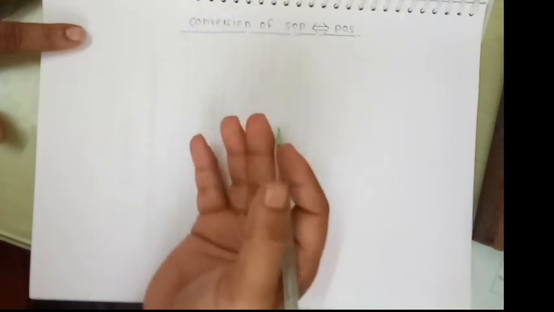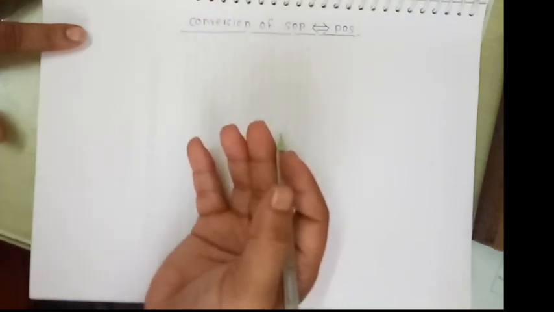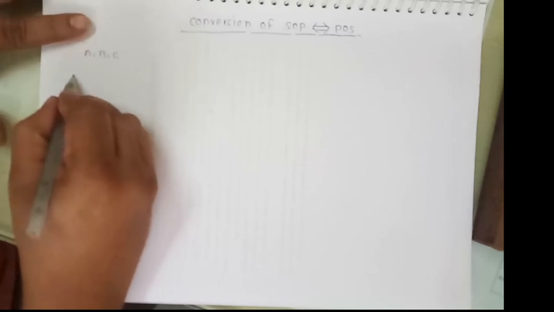So what is a truth table? It is nothing but the input variables and their outputs. It is a graphical representation of the input variables and their corresponding outputs. For example, suppose we have three variables A, B and C. For these three variables, how to draw the truth table?